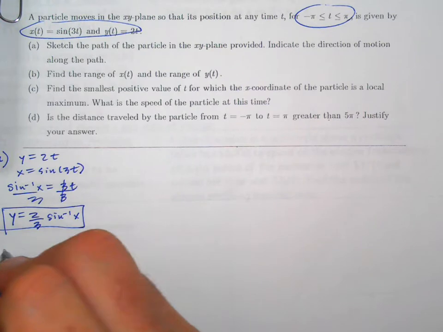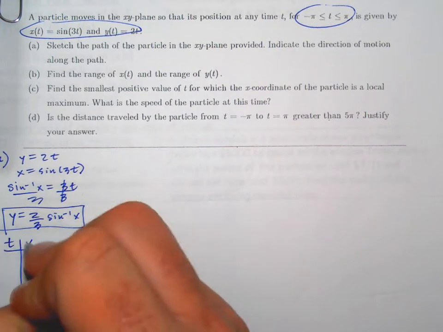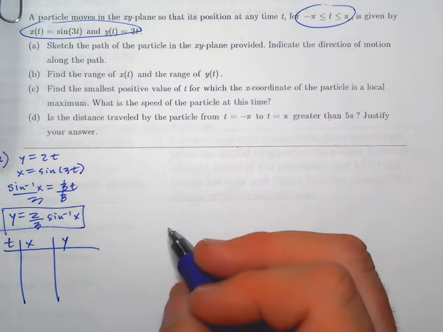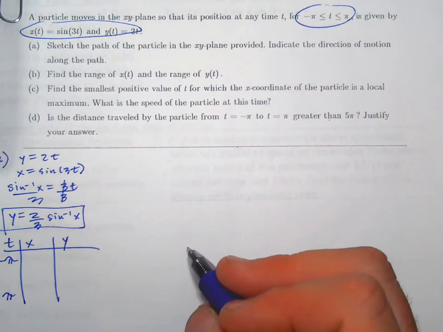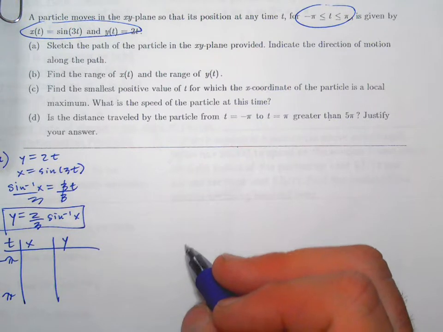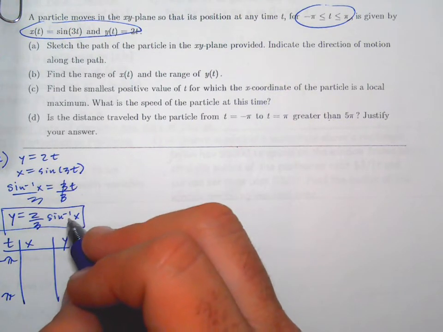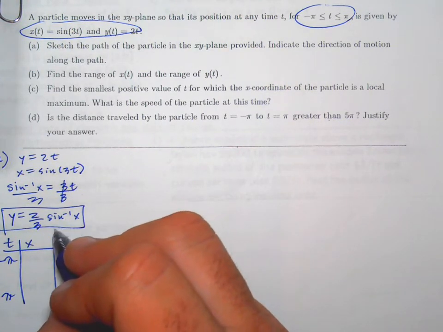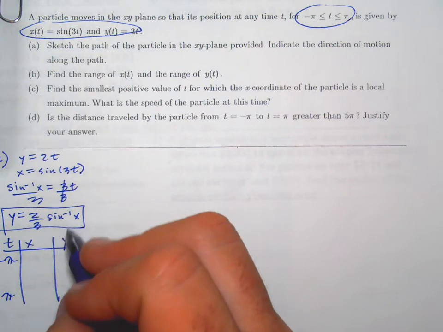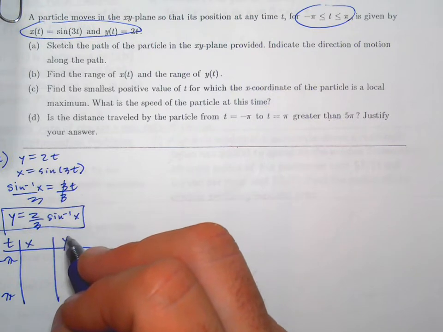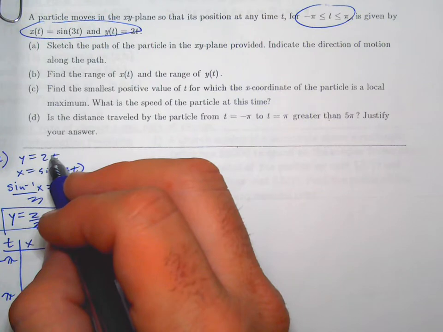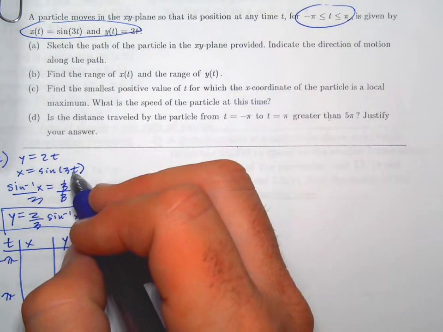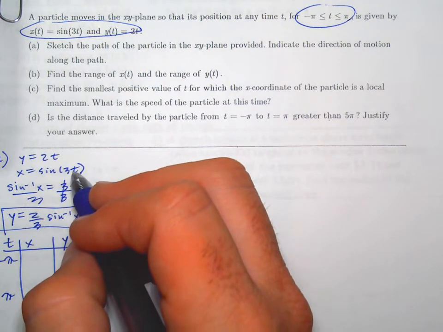We can make a little table like we've done many times before to help us. We're going from negative pi to pi. So you're asking yourself, when do you get negative pi? We're going to plug negative pi in up here. So x is sine of negative 3 pi.